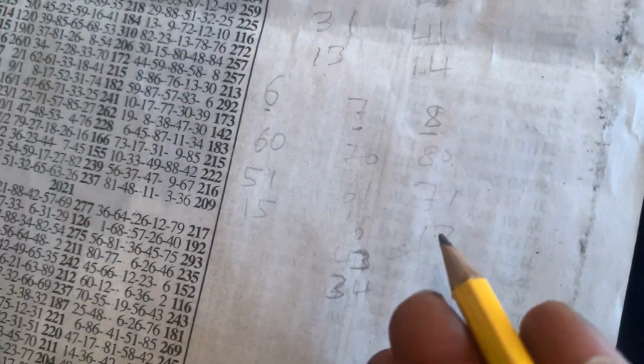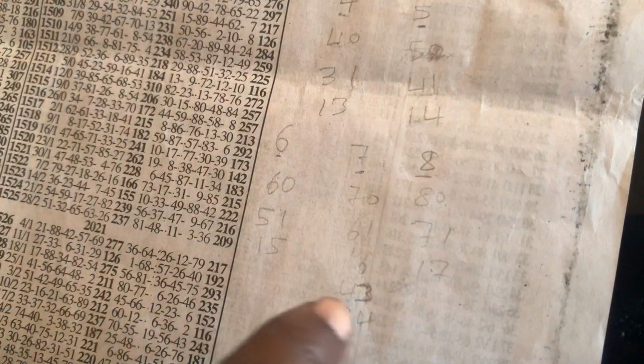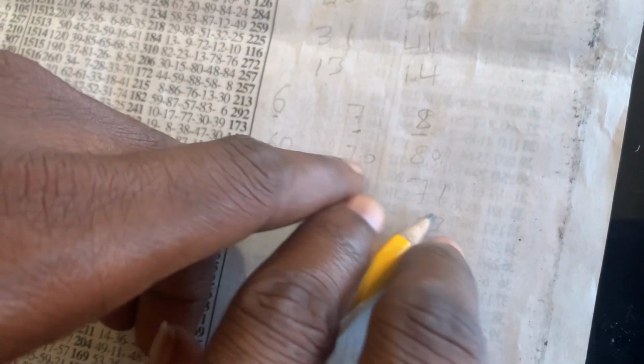In maths we call it, what is it? Okay, let's just call it this. When you just add them, 7 plus 1, you get 8. That's group 8. 1 plus 7, you get 8. That's group 8.